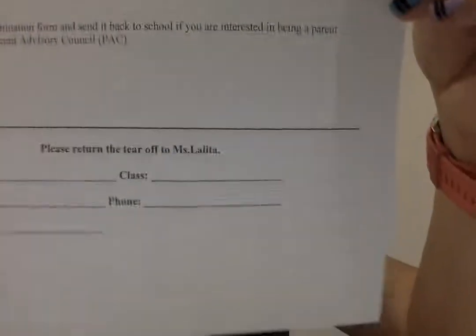Okay, just 2 more papers. Over here is also a note from the Parent Advisory Council. If you are interested in the PAC, please talk to Ms. Lolita, and then you can complete the form on the bottom as well.